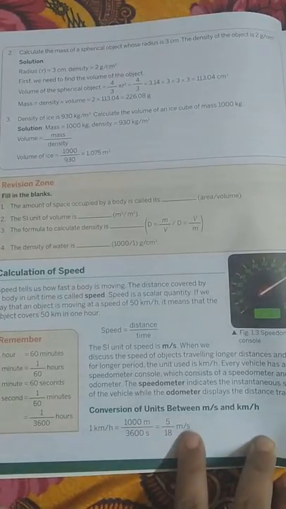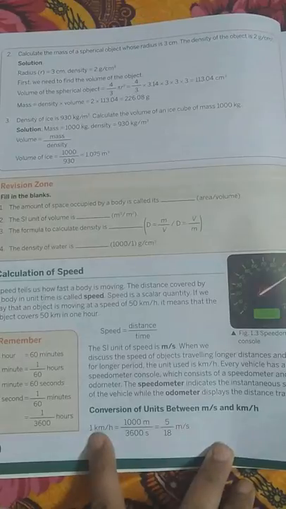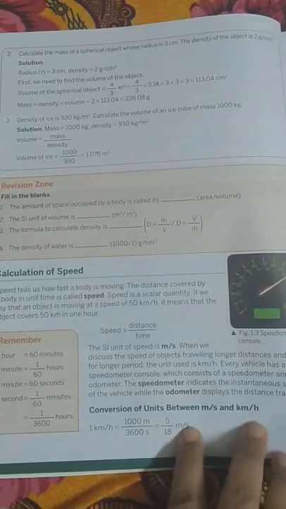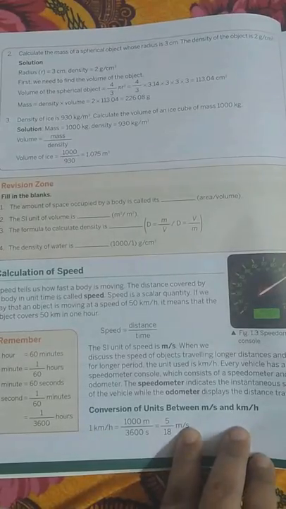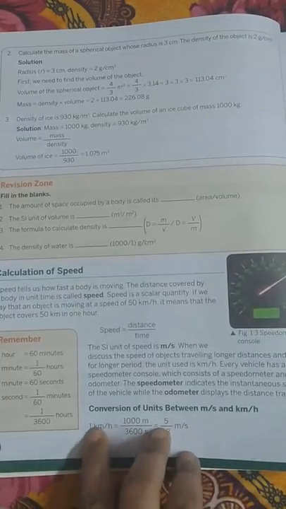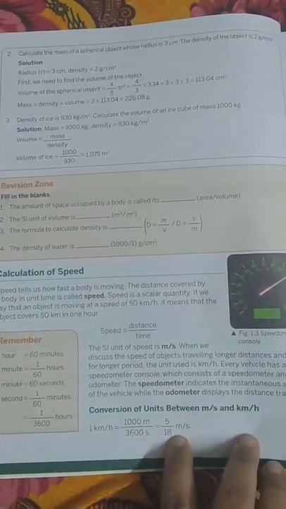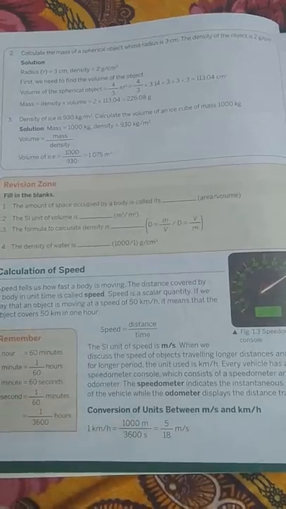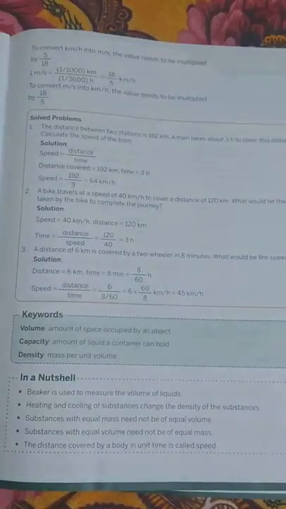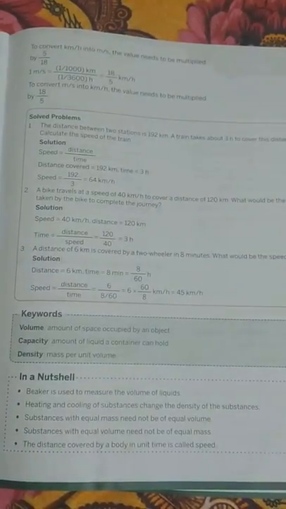You have to remember this. And if we have to convert the opposite way, meter per second to kilometer per hour, we multiply the meter per second by 18 by 5. Then we will get the kilometer per hour.